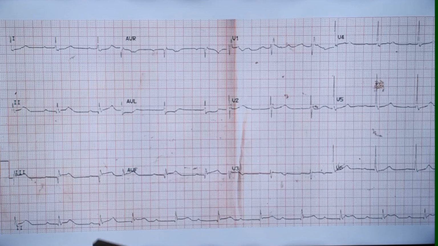So there is a variation in the PR interval. Here P is here. PR interval is different from this and this. And this is the PR interval here, another PR interval, and the PR interval. You can see like that. And you look at the ventricular rate. 1, 2, 3, 4, 5 divisions. 5 divisions means ventricular rate will be around 50 per minute.